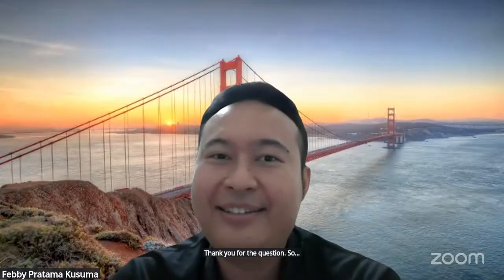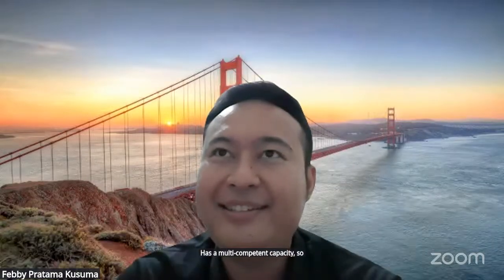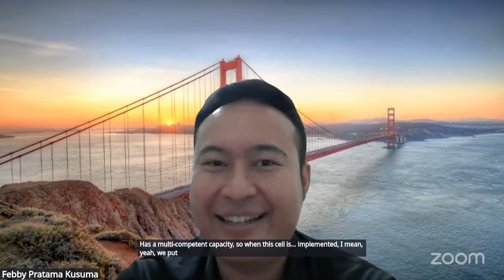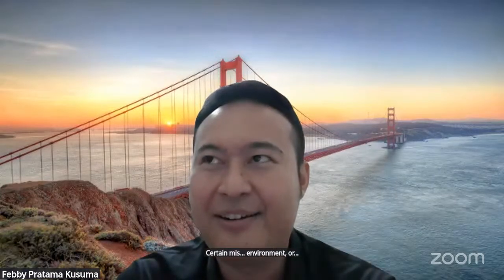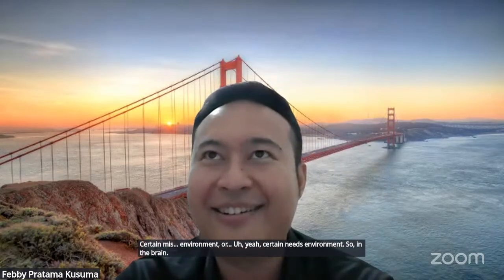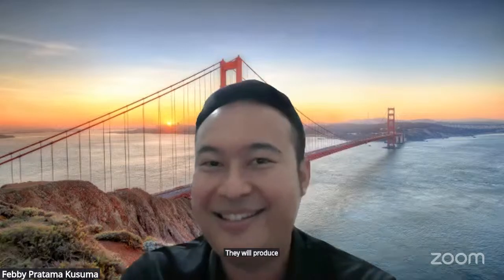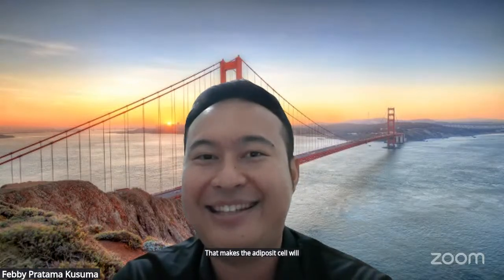Thank you for the question. This adipocyte-derived mesenchymal stem cell has a multipotent capacity. So when this cell is implanted, we put the cells in a certain niche environment. In the brain, there is a specific environment, and the surrounding cells will produce cytokines that make the adipocyte-derived cell differentiate into neuron.